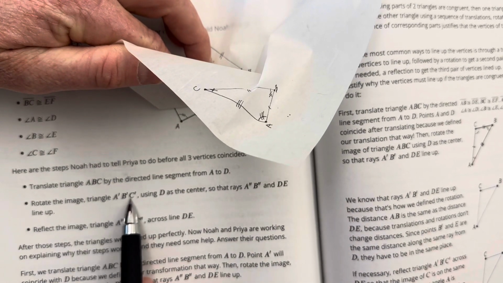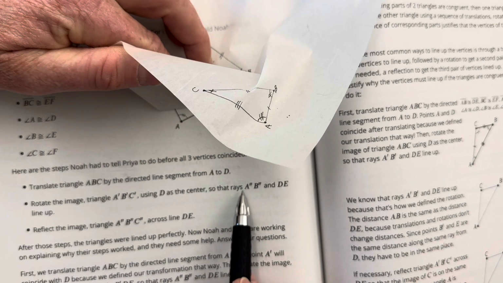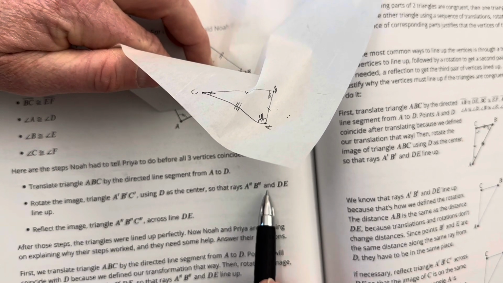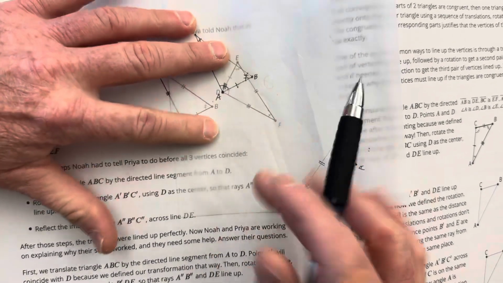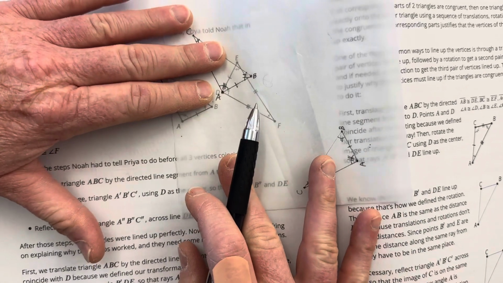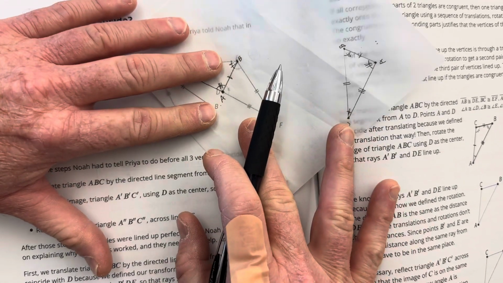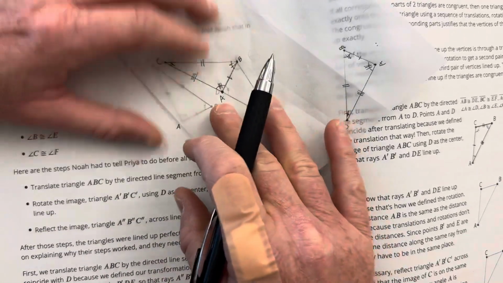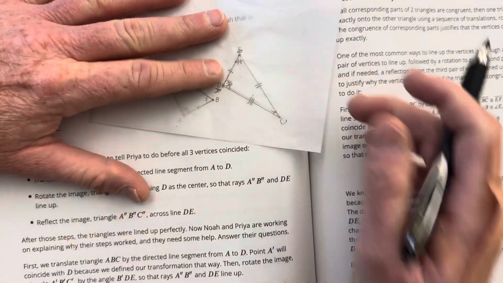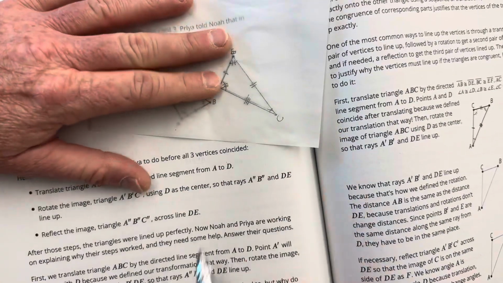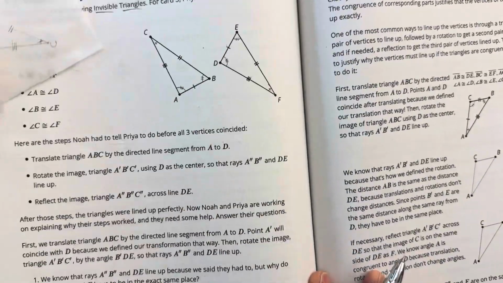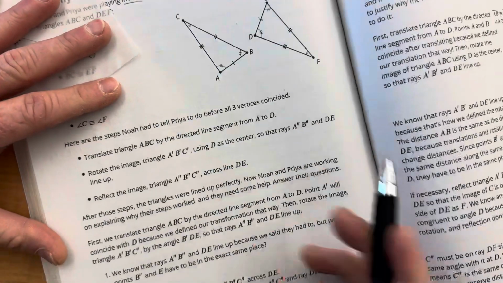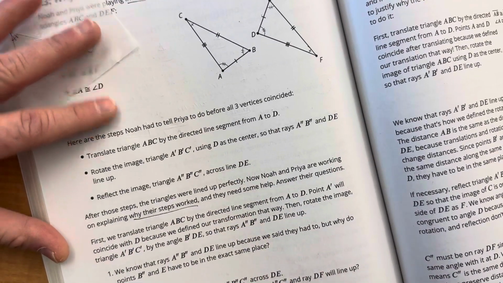Rotate the image using D as the center so that A double prime, B double prime, and DE line up. Okay, so second move, that becomes A double prime, B double prime. Reflect the image over DE. That looks awfully a lot like the last one. Okay. After those steps, the triangles were lined up perfectly. I agree. Now Noah and Priya are working on explaining why their steps worked. That's the big part. They need some help.